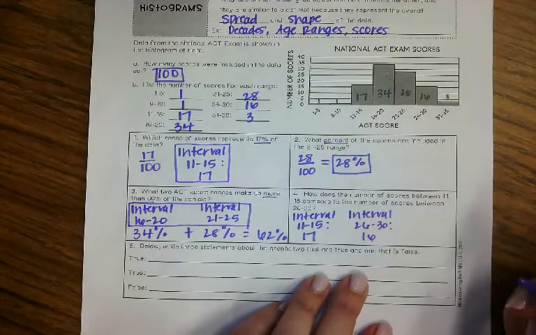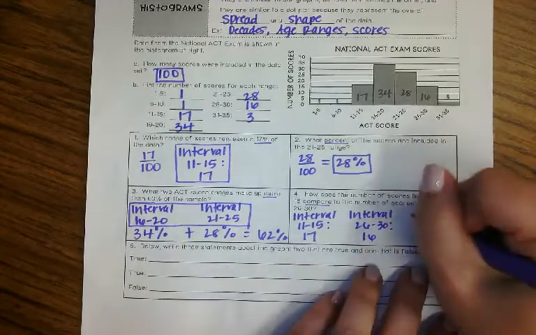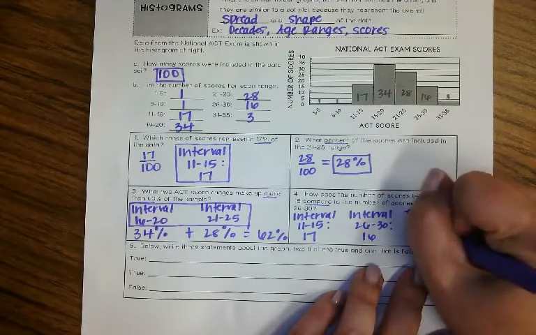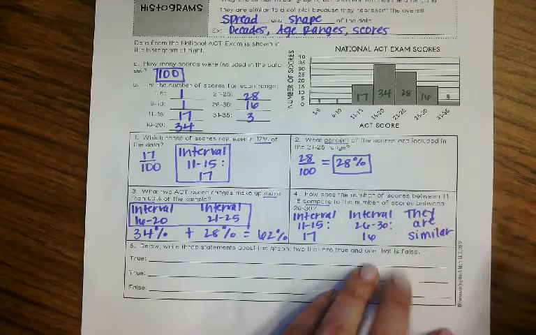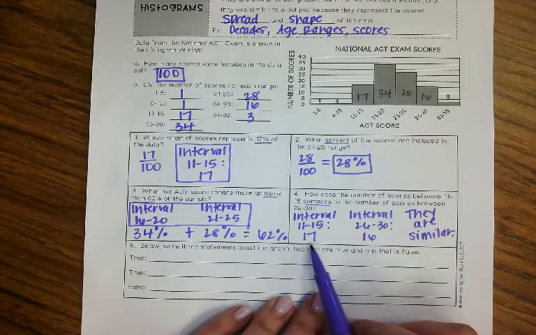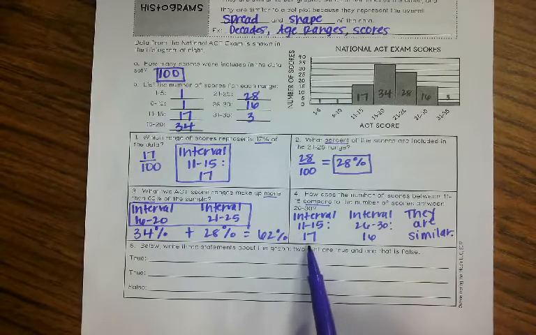So because it's asking us to compare those, what we can say is that they are similar. And we can draw that conclusion because the difference between 17 people and 16 people is only 1. A similar number of people fell into this interval as did this interval.